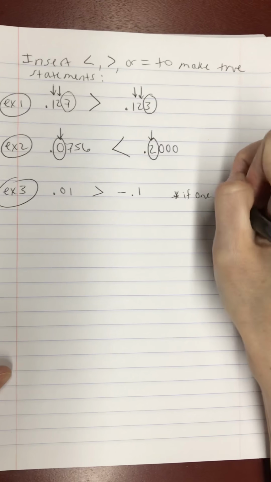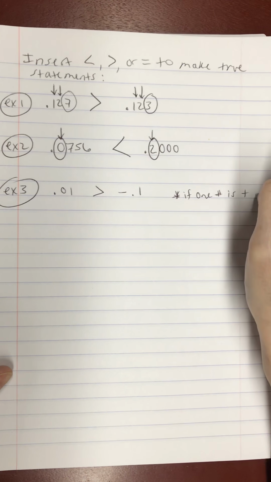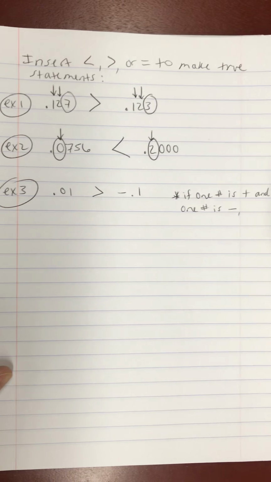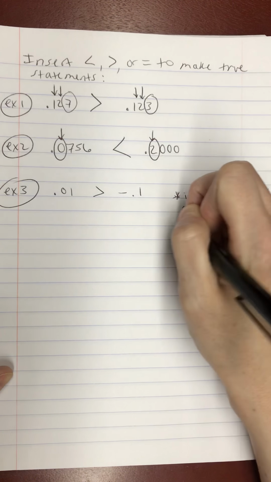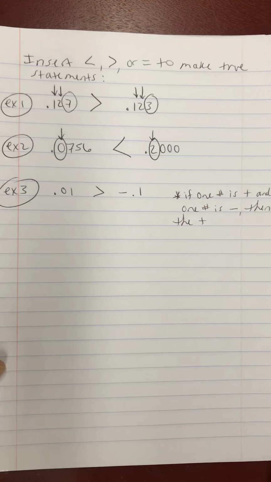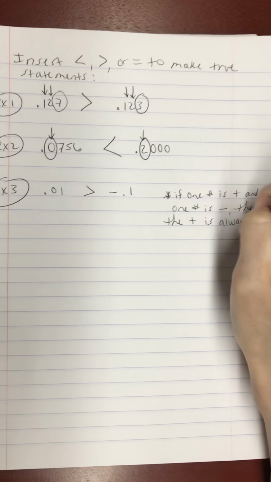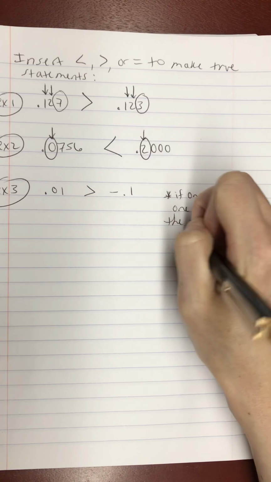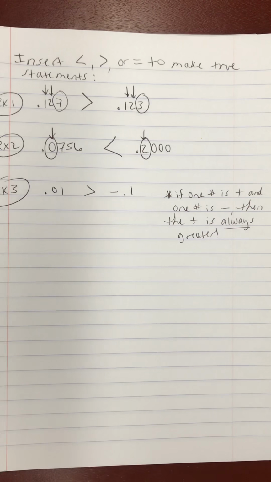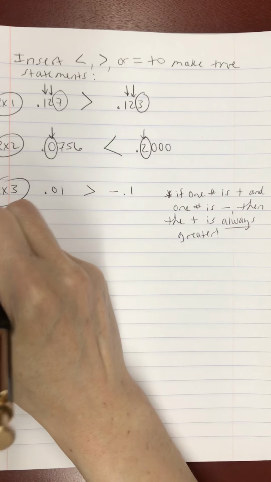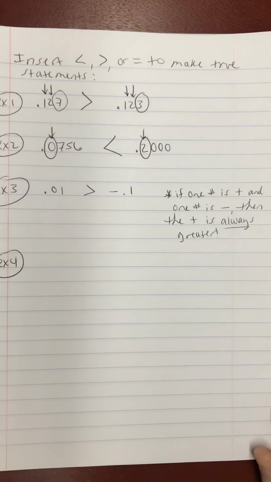If one number is positive and one number is negative, then the positive number is always greater, no matter what. Okay, that is always true. So if you see a situation like that in the homework, if there's one positive and one negative number, you don't even need to look at the numbers. Just know right away the positive number will be greater. Sorry about that, giving away the answer at the very beginning.